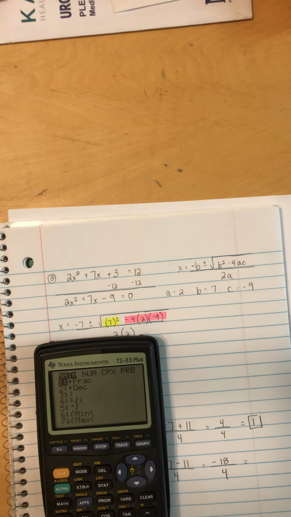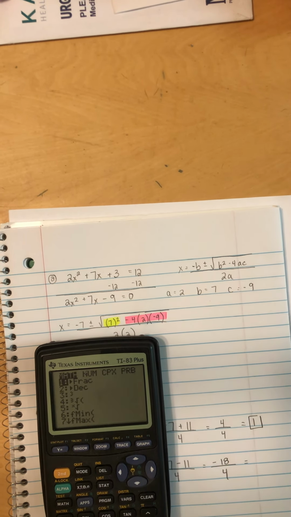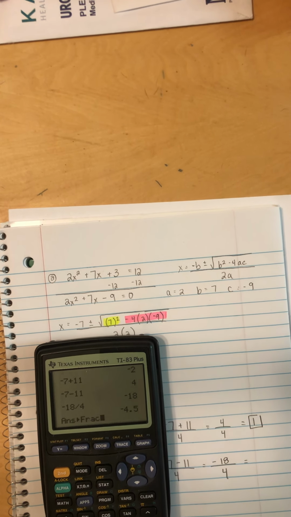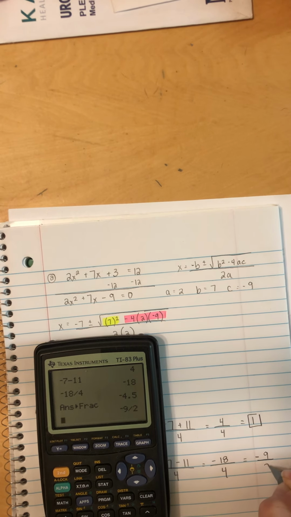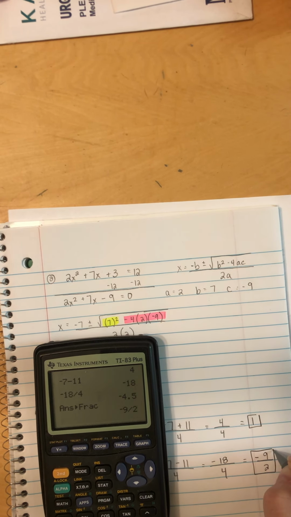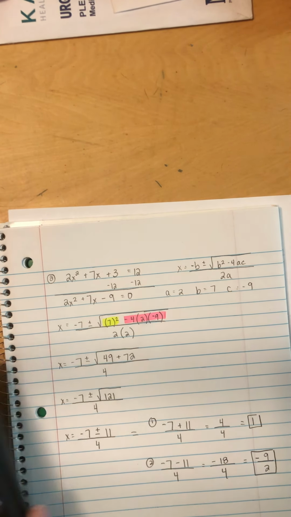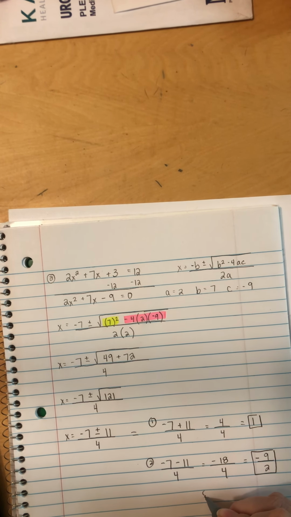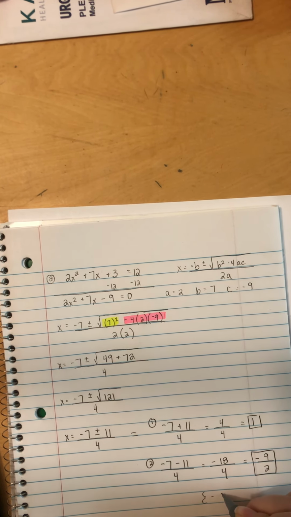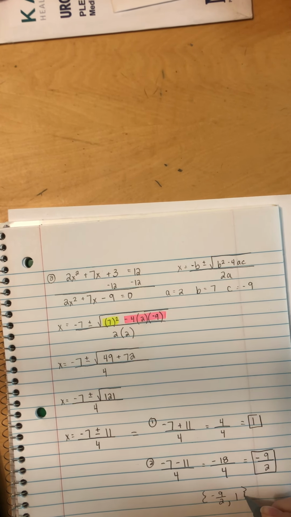So hit your math, and then number 1, it says fraction, enter, enter. So it gives you negative 9 over 2. Just leave it like this. Okay, leave it as your improper fraction. So your answer to this is going to be, in your braces, negative 9 over 2, comma, 1, braces.